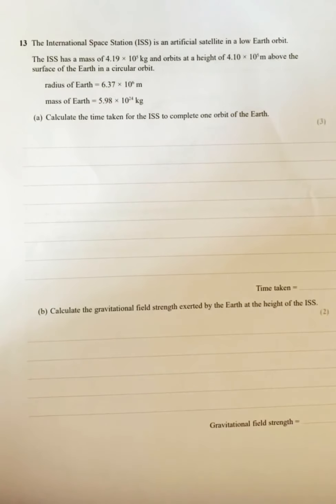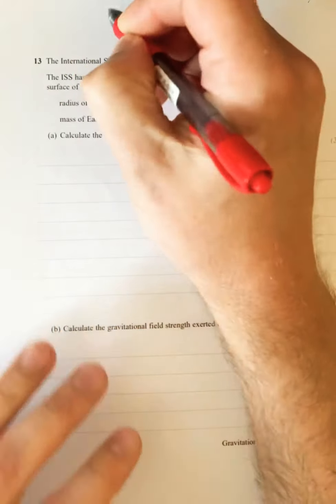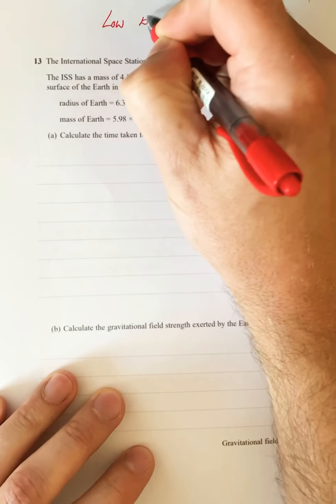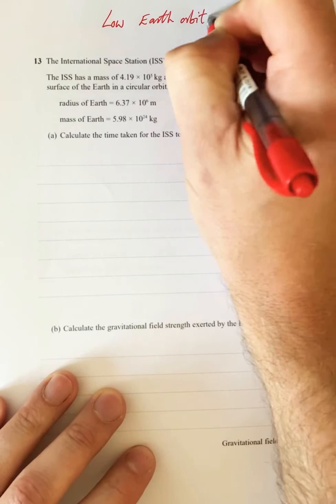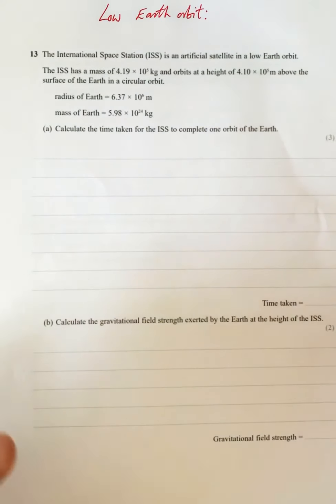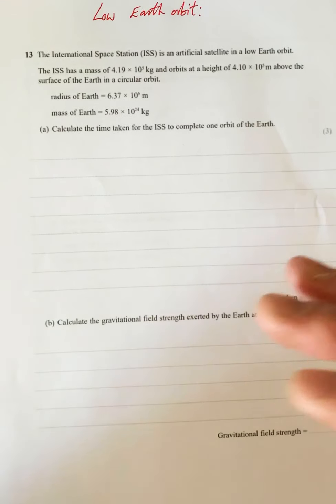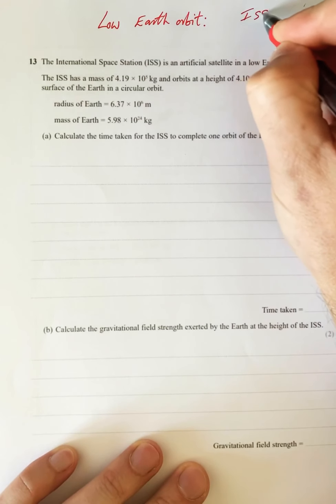I'm going to look at some exam style questions. This is for the topic of orbits and satellites. The first question I'm going to look at is a low Earth orbit satellite. And as I discussed in a previous video, they're between 300 kilometers and 2,000 kilometers above the Earth. And then this example is looking at the International Space Station.